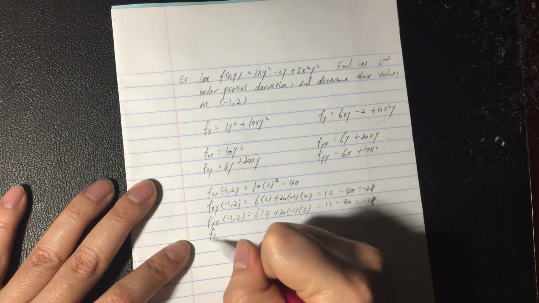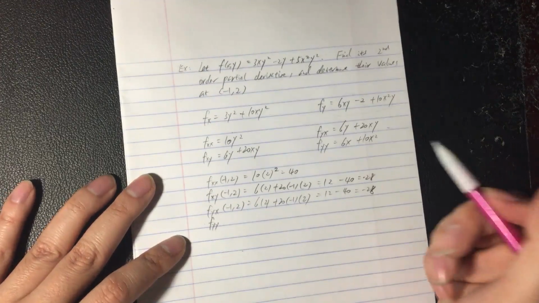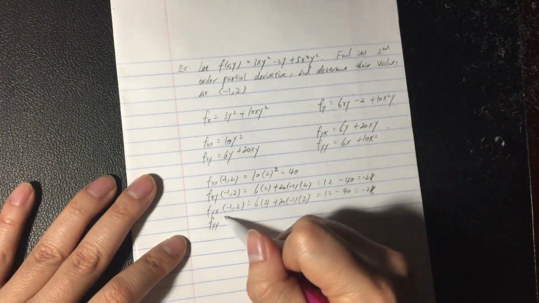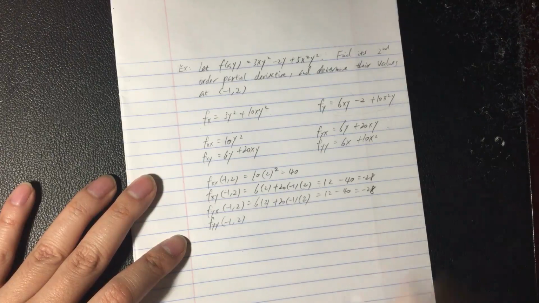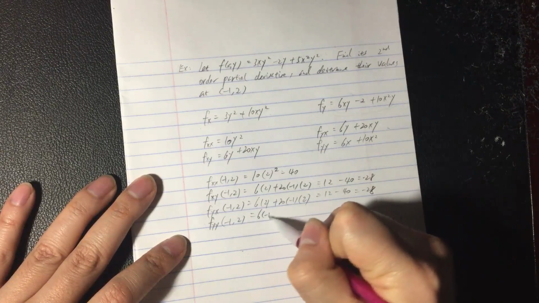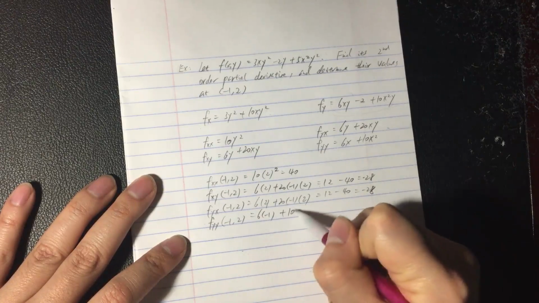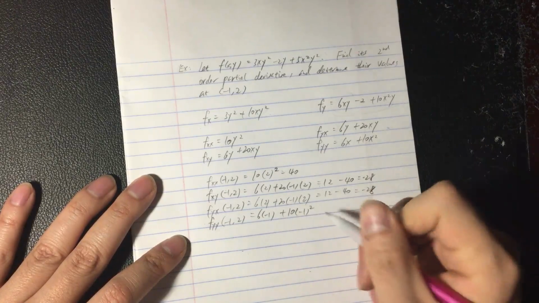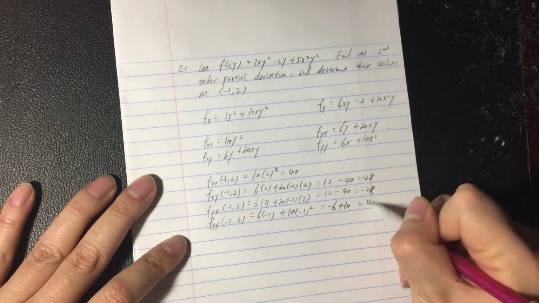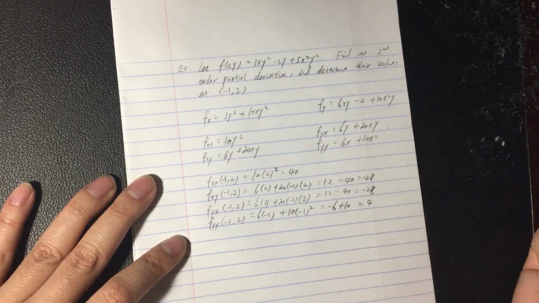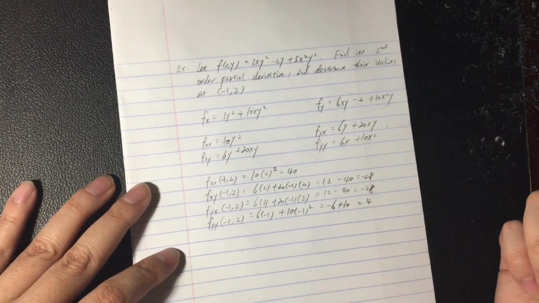Then the last one, f sub yy. I substitute -1 and 2 for x and y. I have 6 times -1 plus 10 times -1 squared, which is -6 plus 10 equal to 4. Those are the second order partial derivatives.